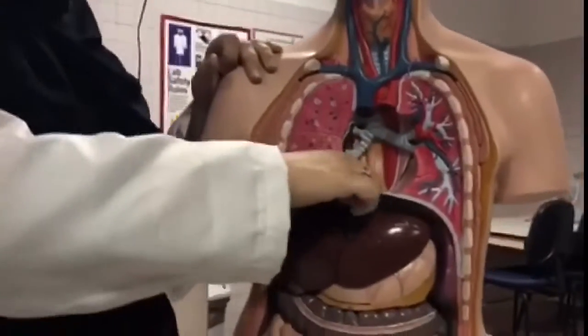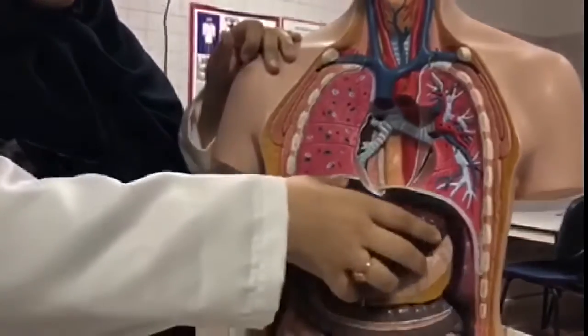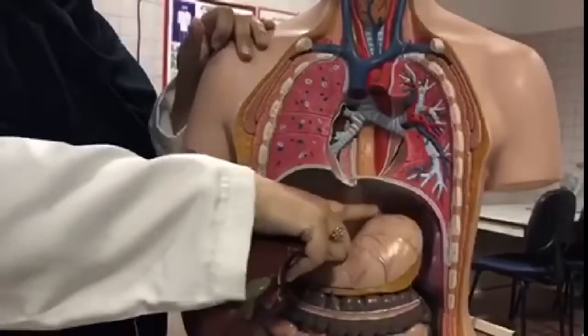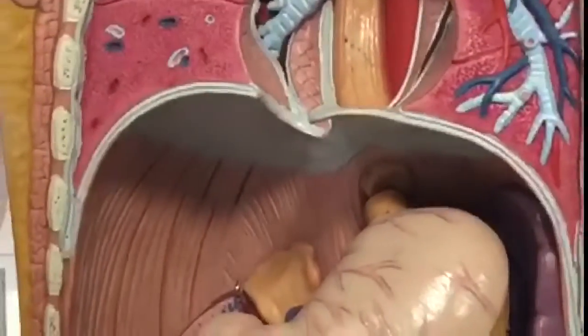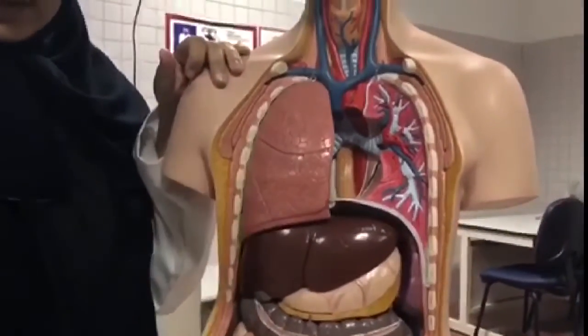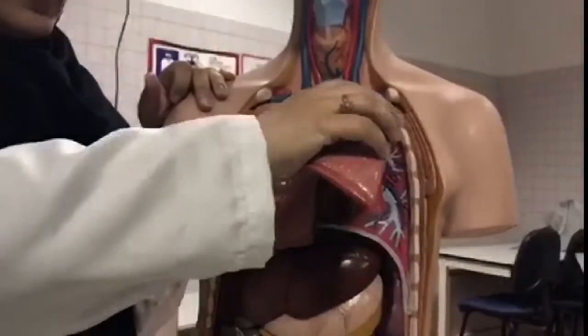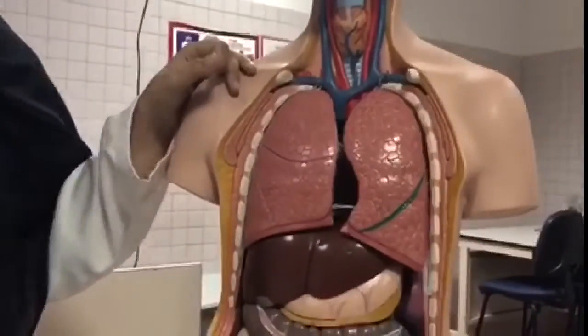Behind the trachea, this yellow color tube is the esophagus. I have told you before also. Here you can see the esophagus. Below the diaphragm it enters into the stomach. This is what about the lungs and the parts of the respiratory system in this model.